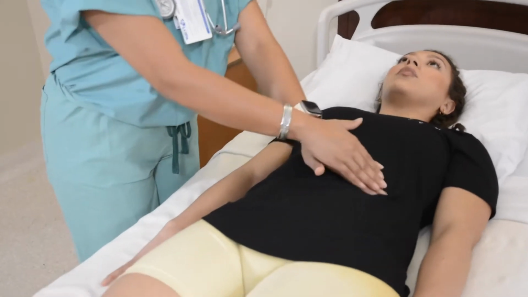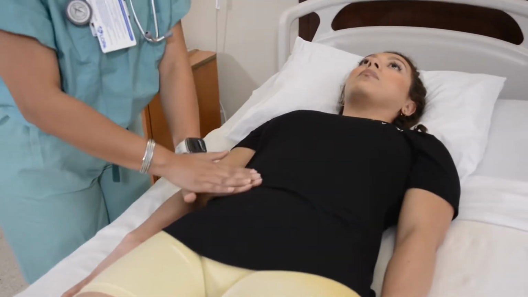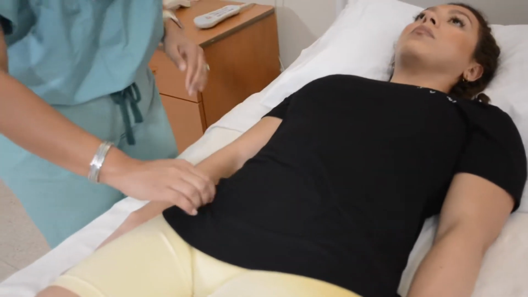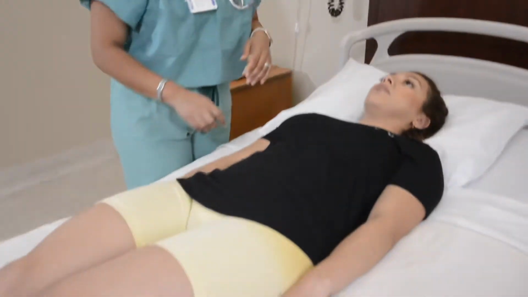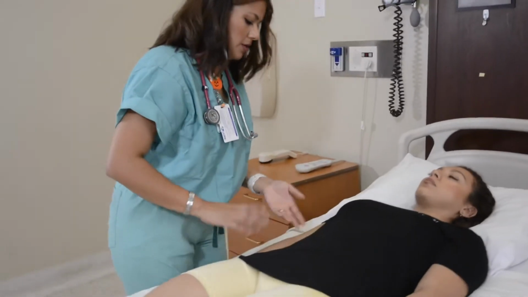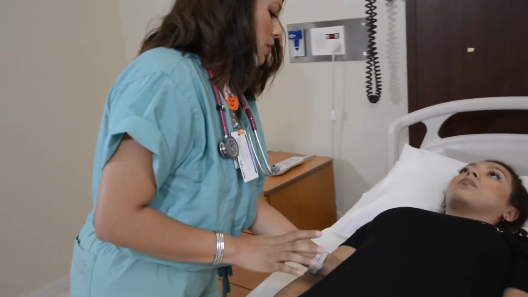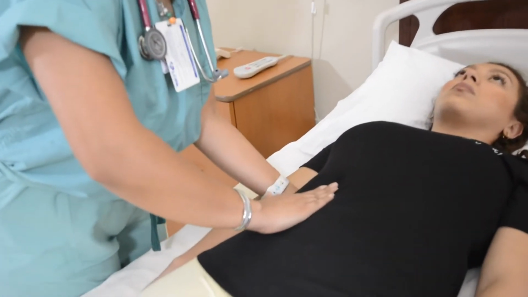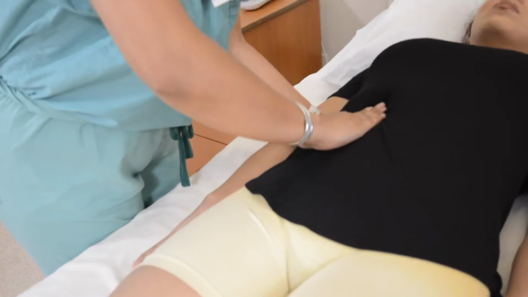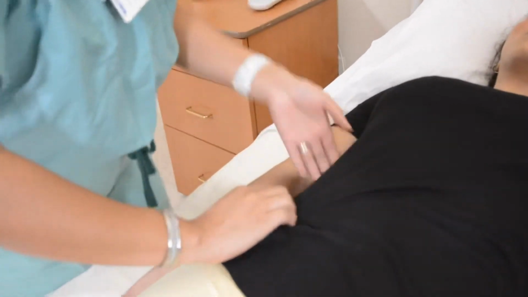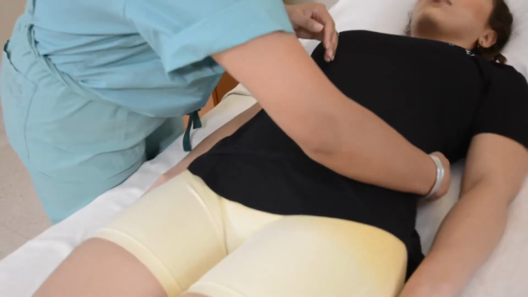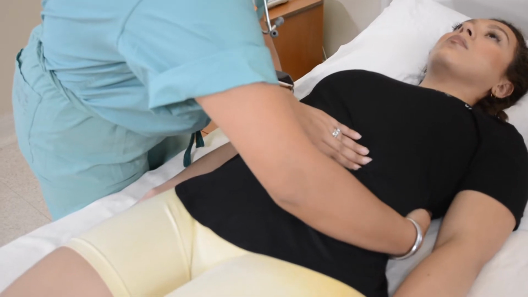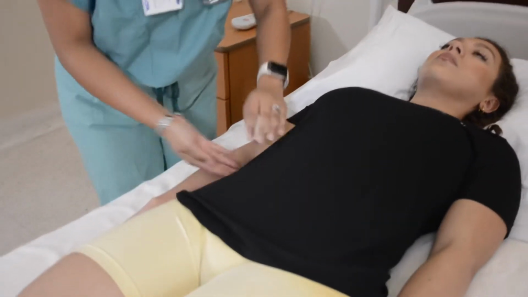Okay, now I'm going to do deep palpations, okay? Any tenderness? No. Here? Okay, how's that? Normal? Okay, Gabby, now I'm going to palpate your liver, which I'm going to put my hand under you here, under your rib cage. Take a deep breath and out. That's normal. And now I'm going to do the same thing on the other side for your spleen. Take a deep breath in and out. Okay, that's normal. And I'm going to do your kidneys now.